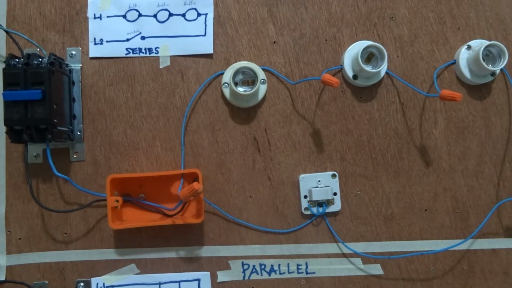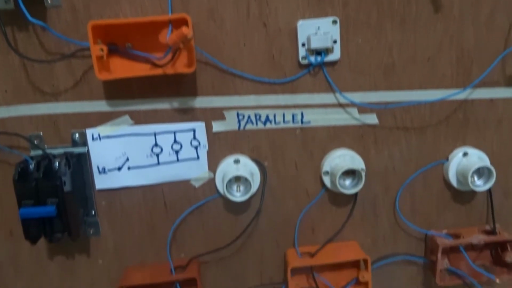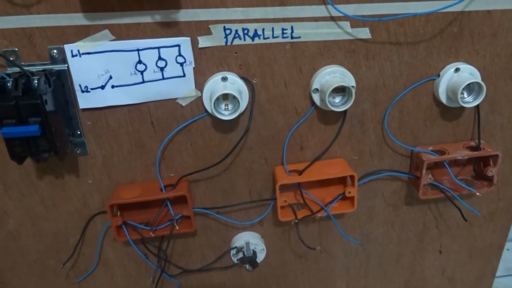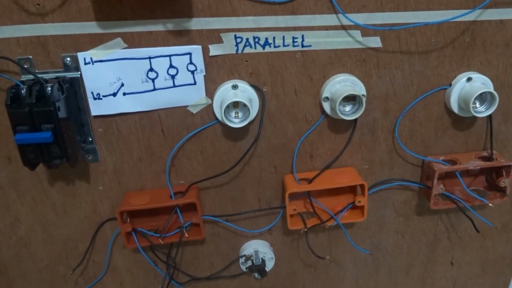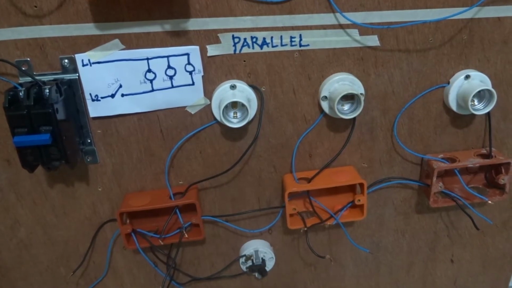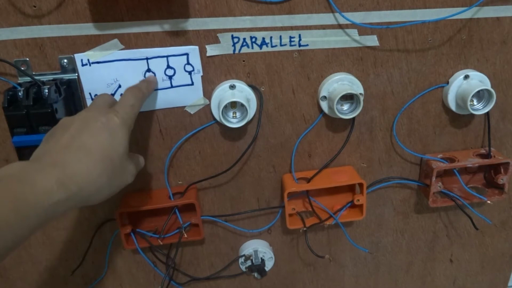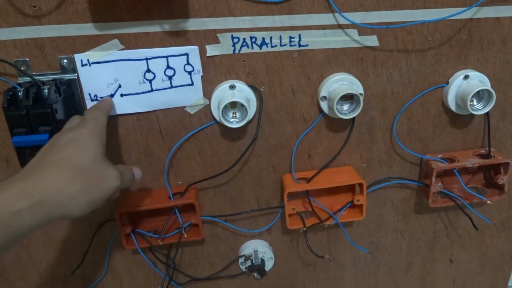So we will try also to connect the parallel connection. As you can see, more wire than the series circuit connection. From here, from line 1, it will go to bulb number 1 and go back to line number 2, which is the switch, and go back to the circuit breaker.